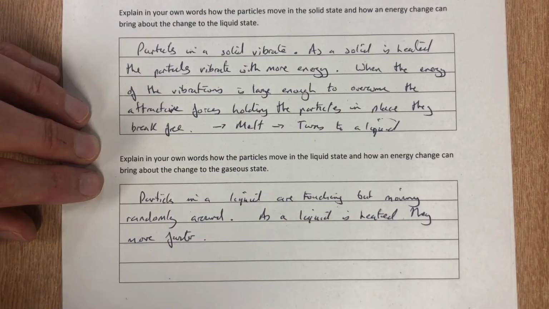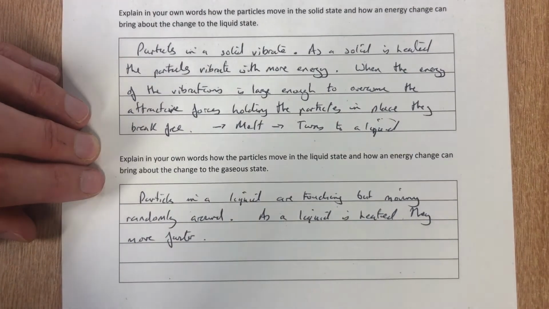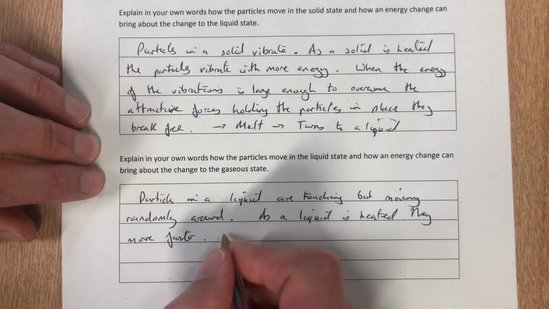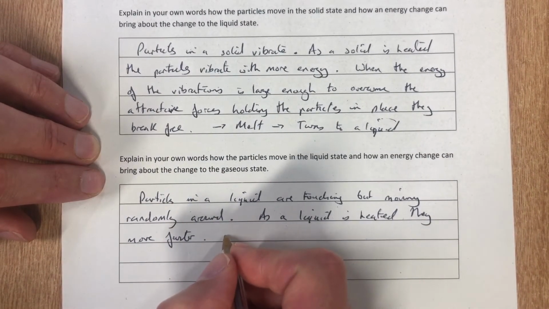Now when the particles are moving with enough energy, when we've heated them enough, they can break free from the other particles, and that's turning to a gas. So let's write that.